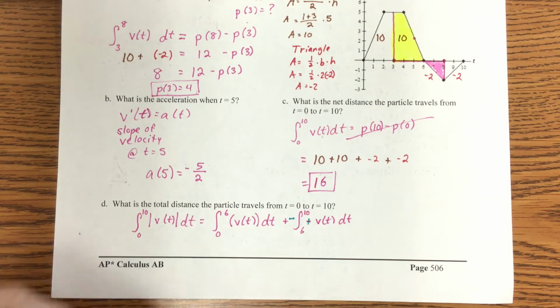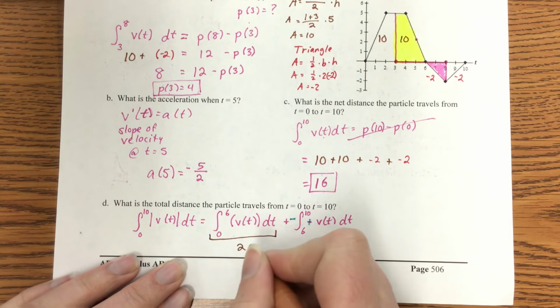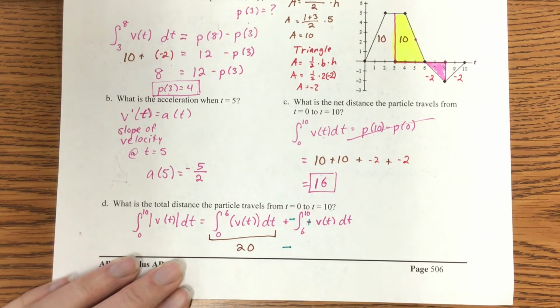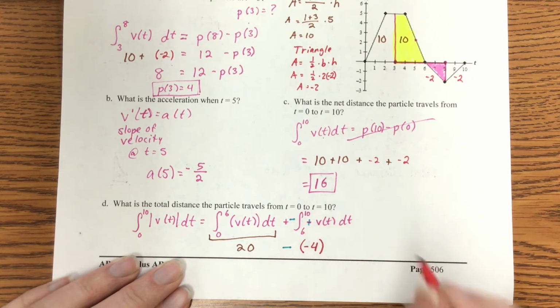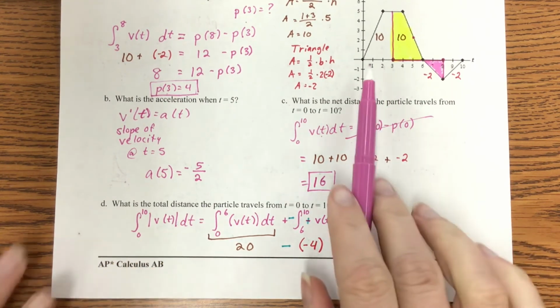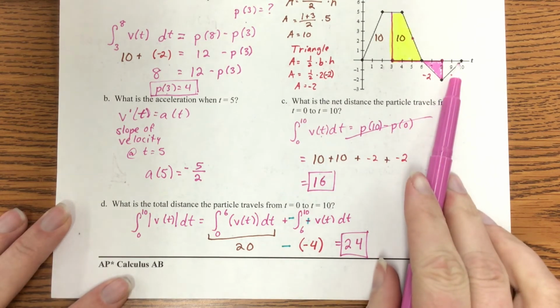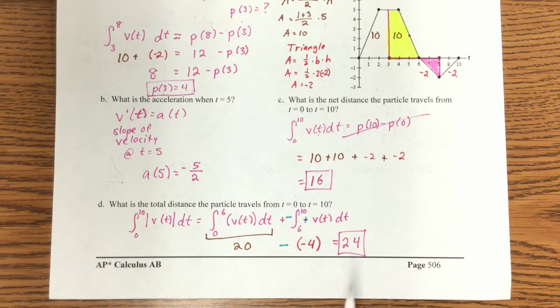Okay, now we just need areas. We know that the brown area, that's this, is 20 minus, we know that the red area, or the pink, all the stuff down below, was -4. So 20 minus the -4, double negative turns positive, that equals 24. Okay, so we traveled 20 to the right, and then we traveled 4 to the left. So you're 16 spaces from where you started, but you've traveled a total of 24.